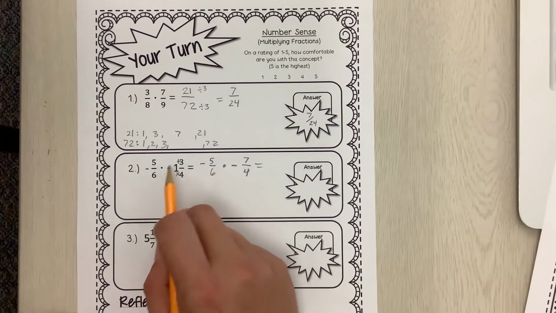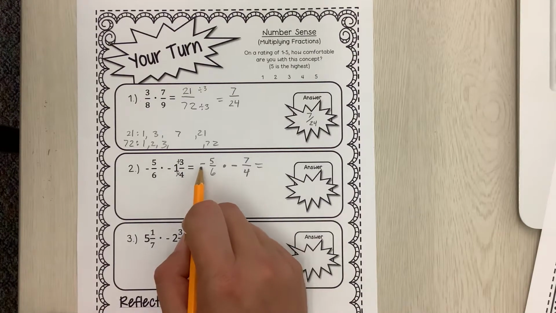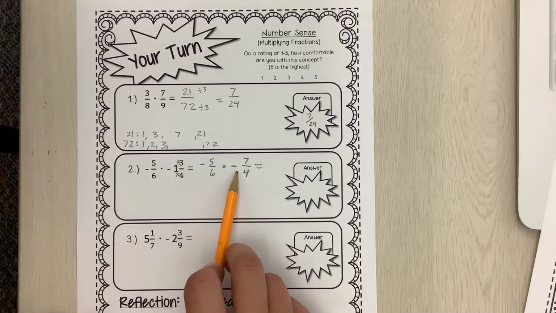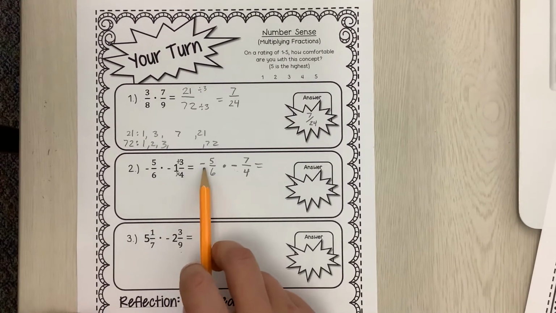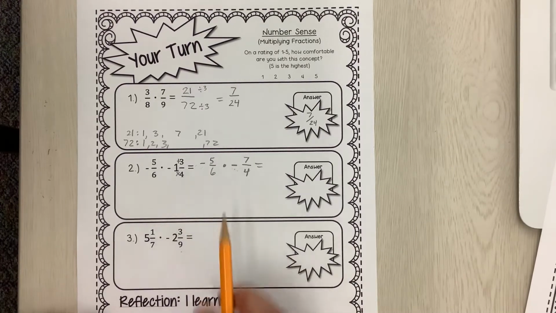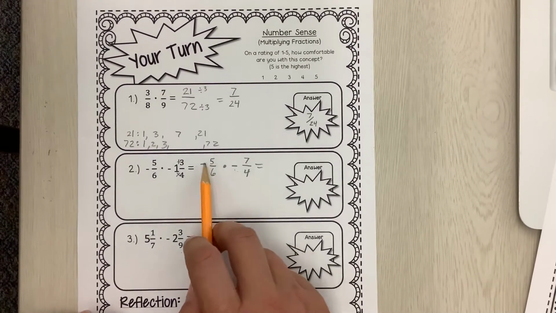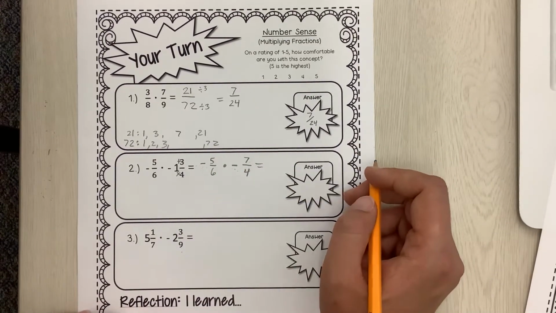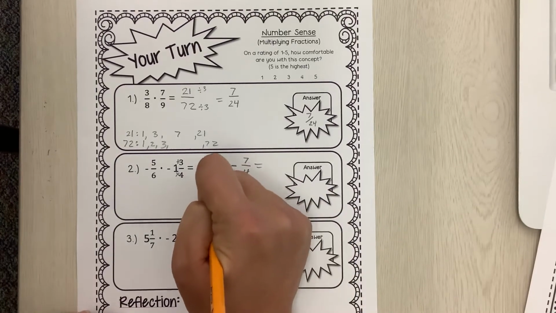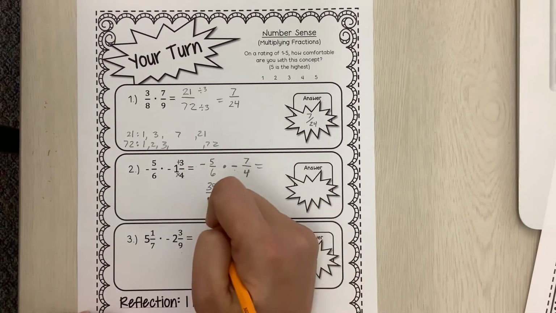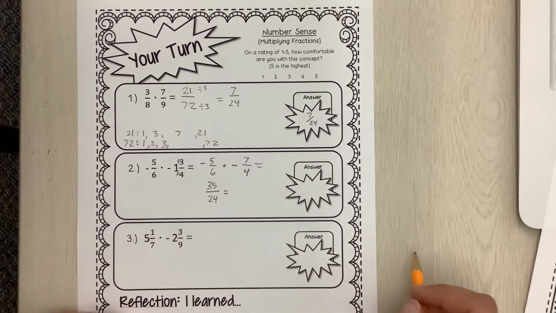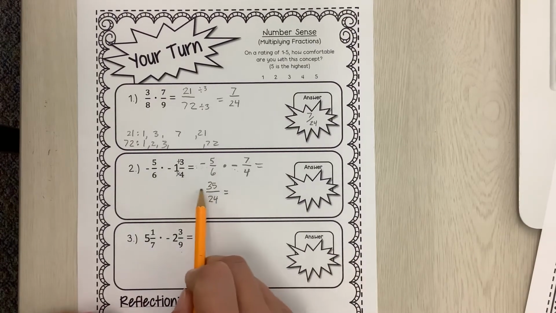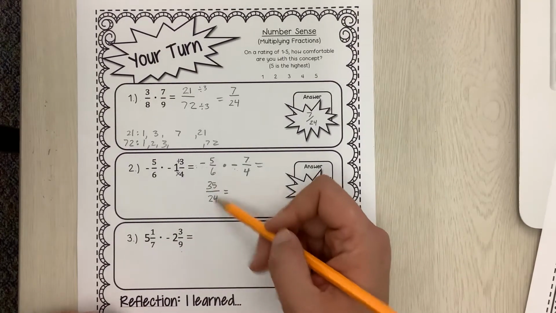Number 2, we've already converted our mixed number into an improper fraction and we brought over our negatives. So this one has 2 negatives. Well, when I have 2 negatives, 2 is an even number of negatives, so it means it's going to be a positive answer. So I don't even need to worry about those negatives anymore. They're gone. 5 times 7 is 35. And 6 times 4 is 24. And again, we got rid of the negatives because there were 2 negatives we just multiplied together, which means it turns positive.